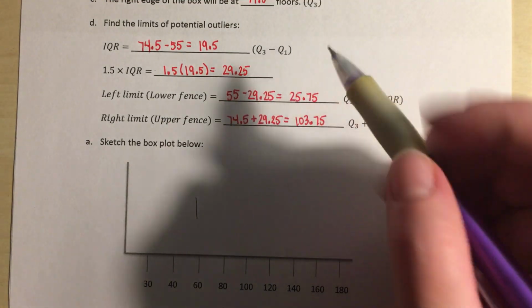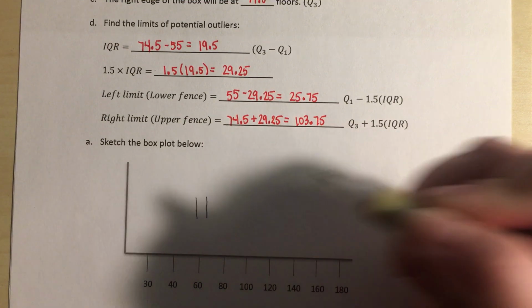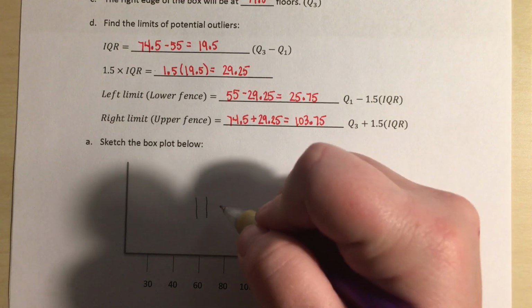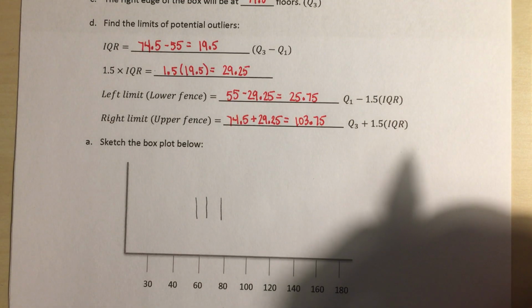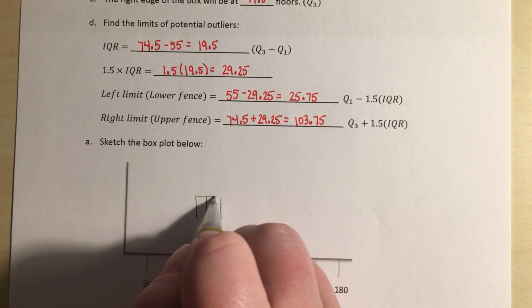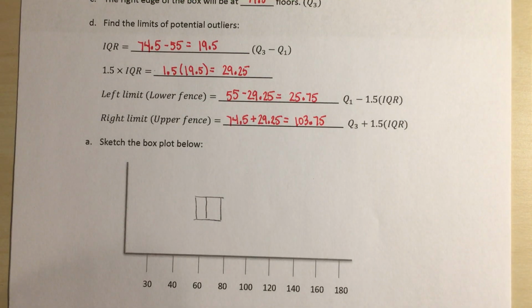Then our M is 63, so we're going to draw a vertical line at 63. And then our Q3 is 74.5, so we're going to draw a vertical line there. It doesn't have to be fancy, it doesn't have to be huge, but just approximate given the scale that we have on our horizontal axis. And then we're just going to fill these in, connect those and give us our top and bottom.